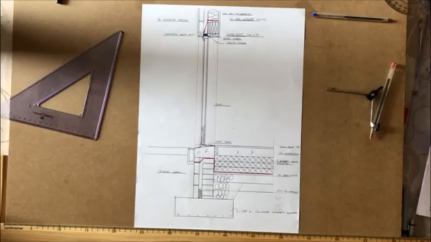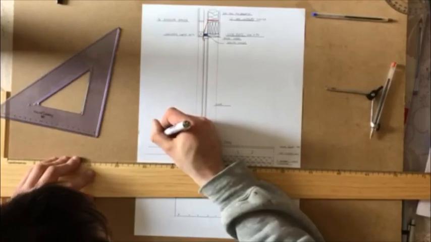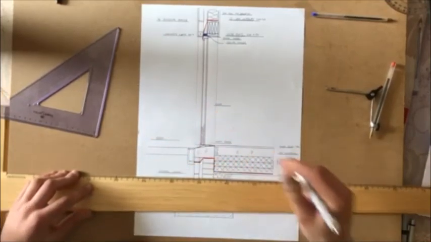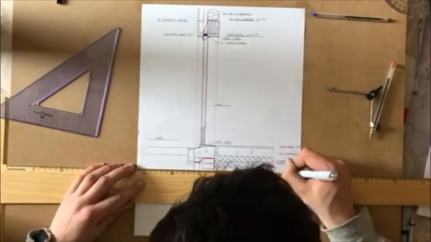I think that's about most everything in there. We have our drain, obviously. Just label a radon barrier over here.